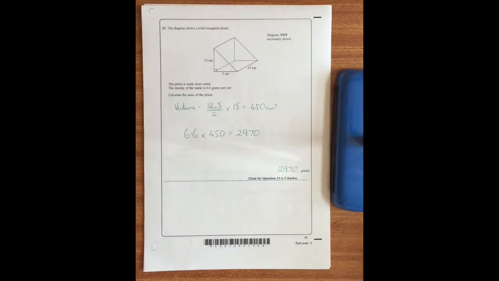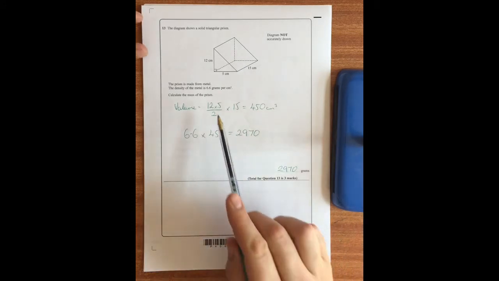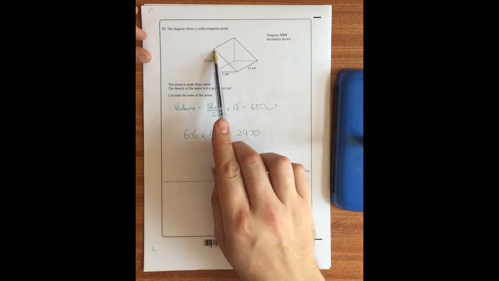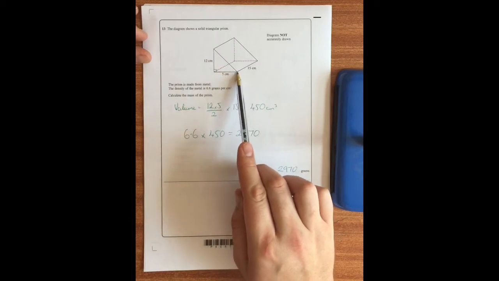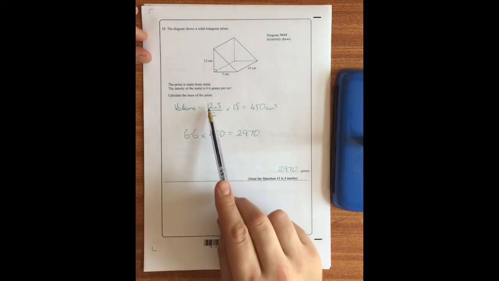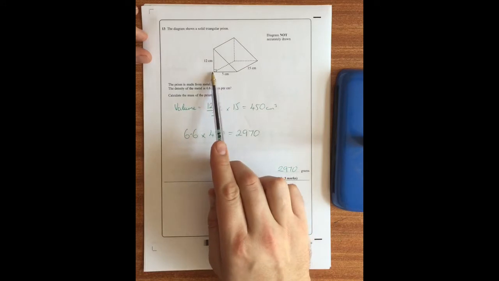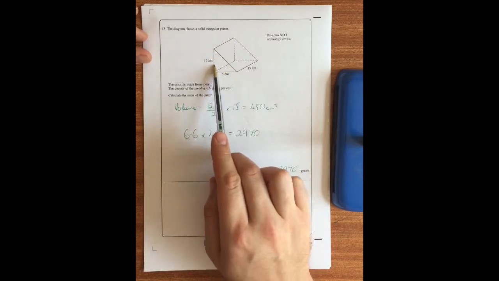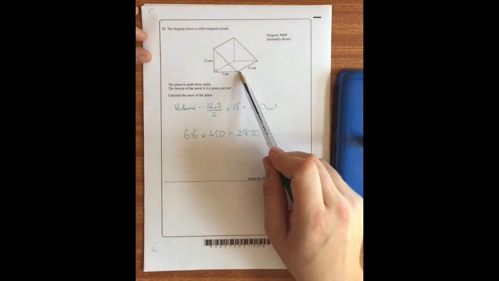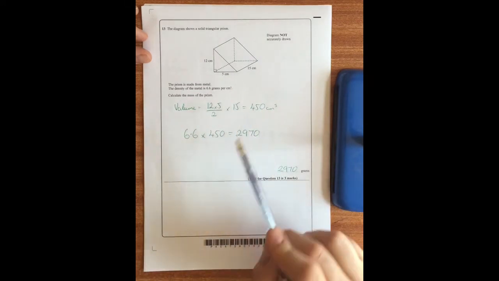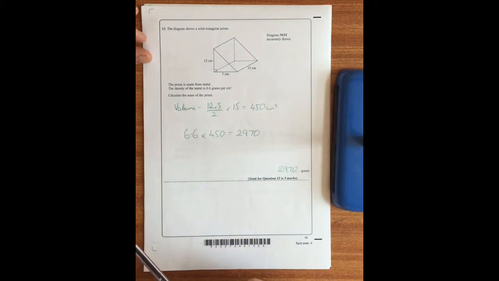Question 13. The diagram shows a solid triangular prism. The prism is made from metal. The density of the metal is 6.6 grams per centimetre cubed. Calculate the mass. The first thing we need to do is work out the volume. So the volume of a prism is worked out by the area of the cross section multiplied by how far back it goes, the depth of the shape. So 12 times 5 divided by 2 is the area of the front triangle, base times height and half it. And then we times it by the depth, which is 15, gives us 450 centimetres cubed.